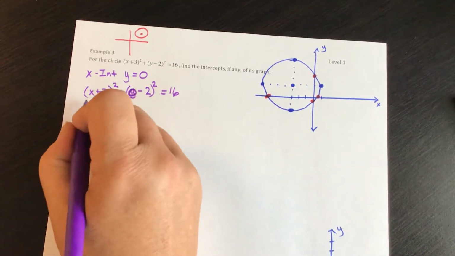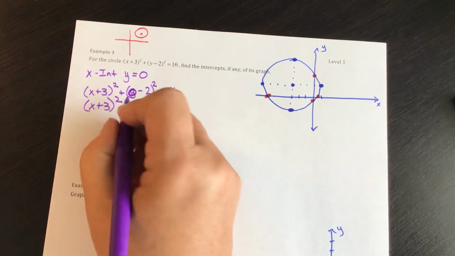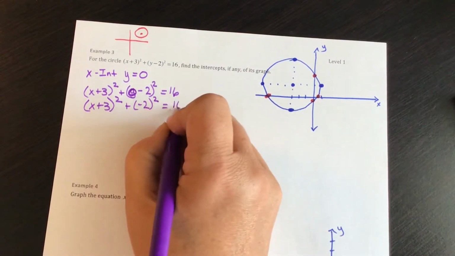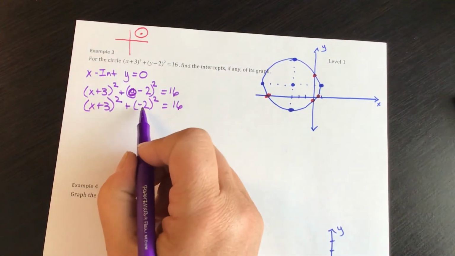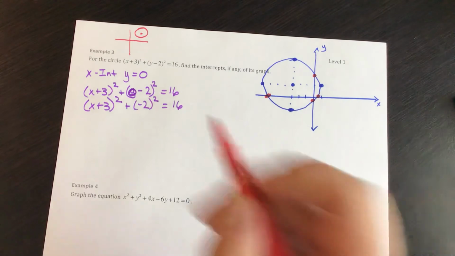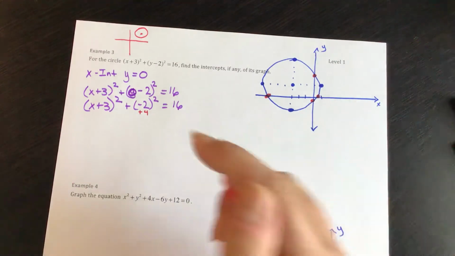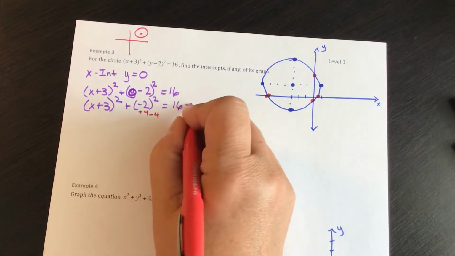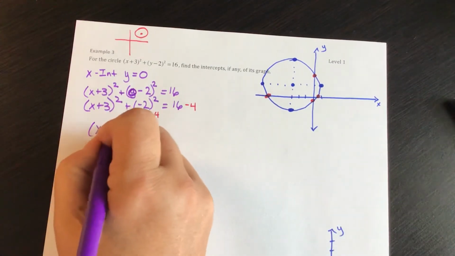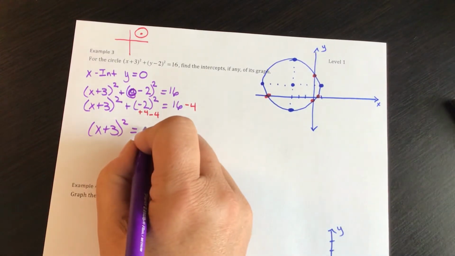So to do this, I'm going to have x plus 3 squared. 0 minus 2 is negative 2 squared, and that equals 16. Then I know that negative 2 squared is 4, so I'm going to move this to the other side. So this is positive 4 when I square negative 2, so I want to subtract 4 on both sides. Now I have x plus 3 squared equals 16 minus 4 is 12.